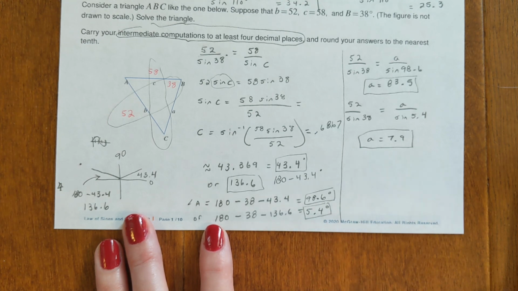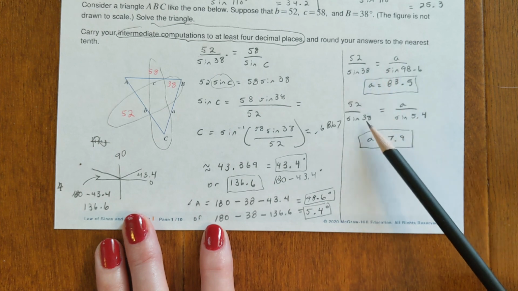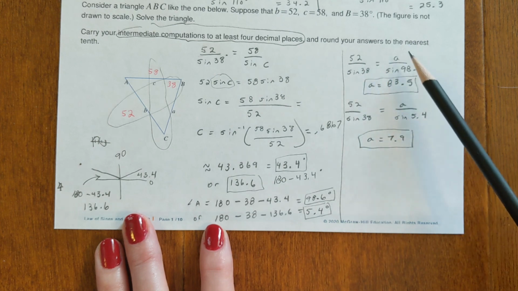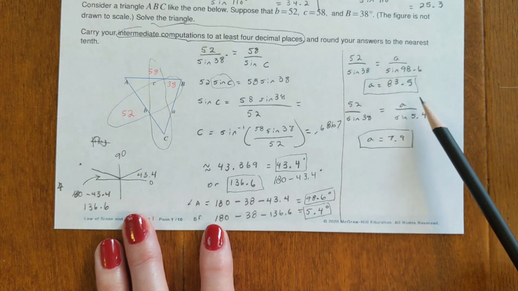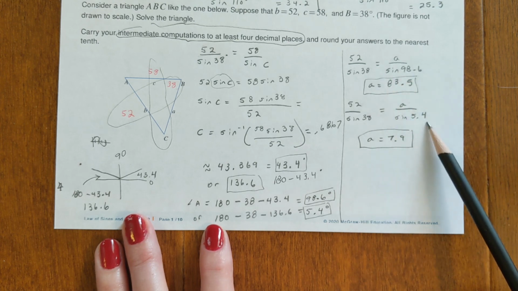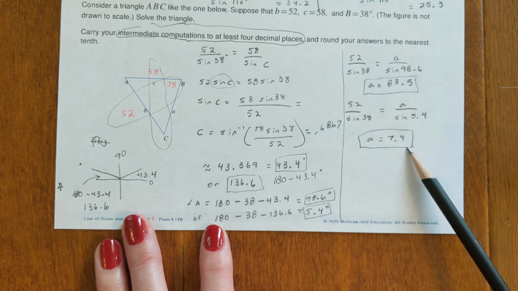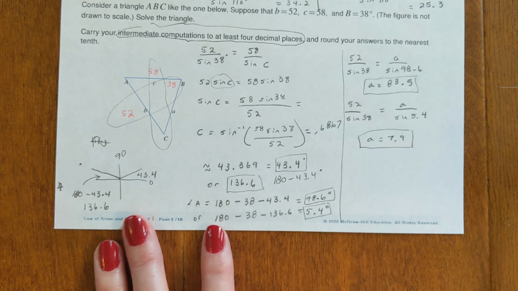And then you have to set up the whole proportion twice for those 2 other angles. So we got 52 over the sine of 38. We know that's true. And then we want to find the missing side A. And then A could be over either the sine of 98.6 or over the sine of 5.4. Because we said A is either 98.6 or 5.4, which gives us the other 2 possible answers for A.